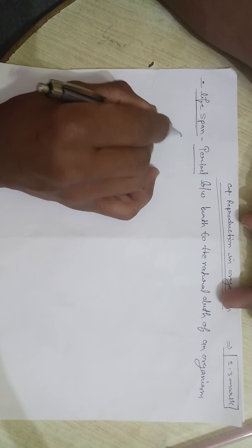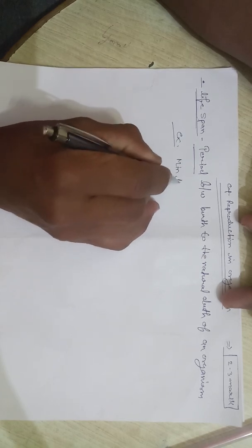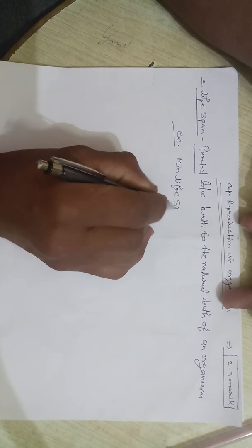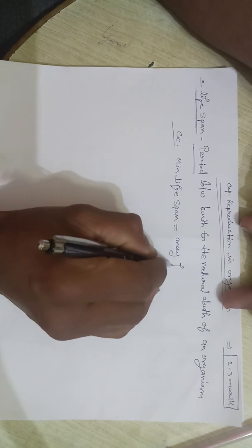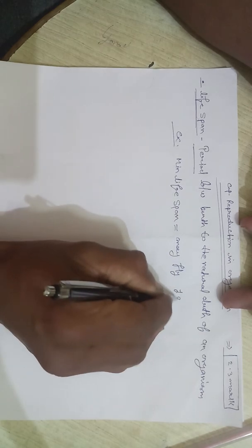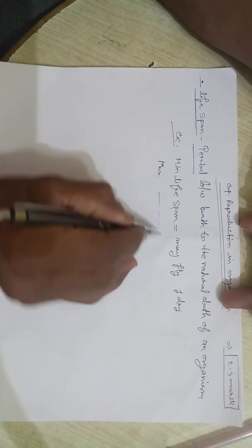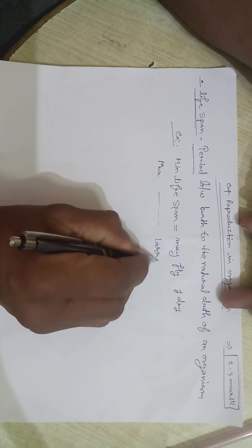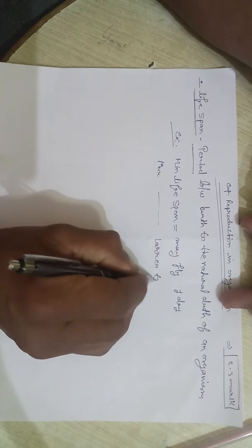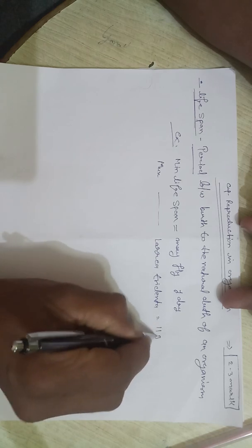For example, the minimum lifespan is of the mayfly, which is only 1 day, and the maximum lifespan is of Larix tridentata, which is 11,300 years.